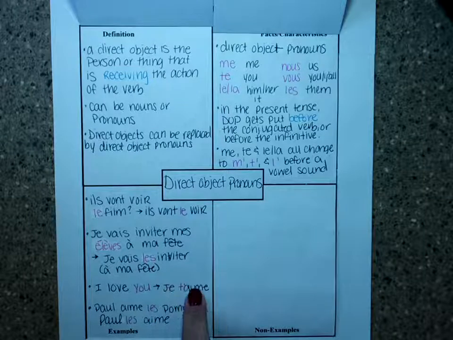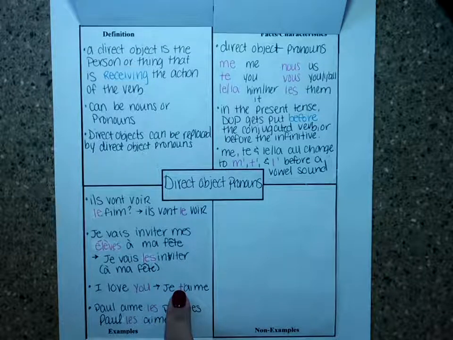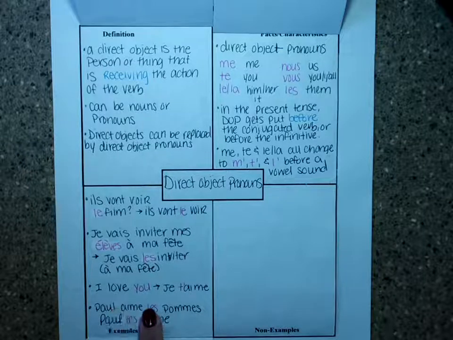And so you've seen this quite a lot. So I love you becomes je t'aime. So I love, and then the pronoun goes before the verb, je t'aime. And then last but not least is Paul aime les pommes.